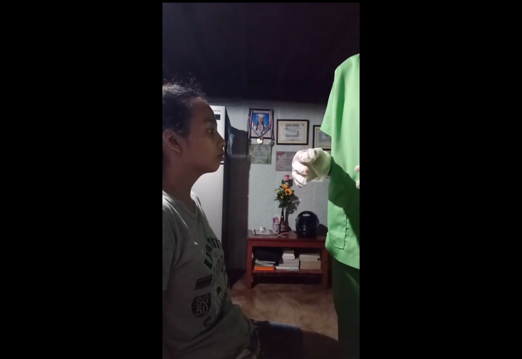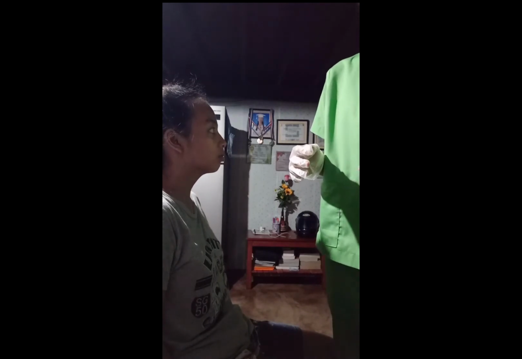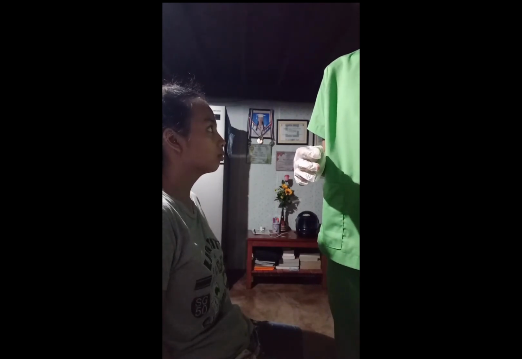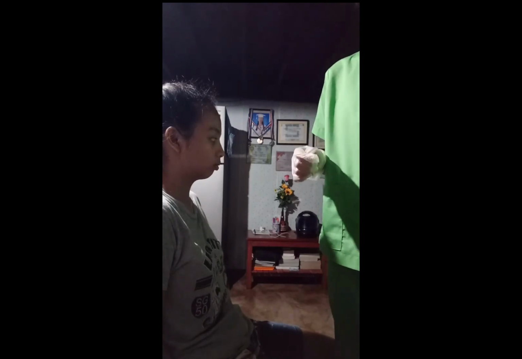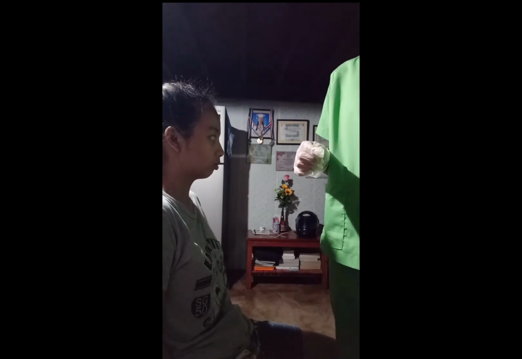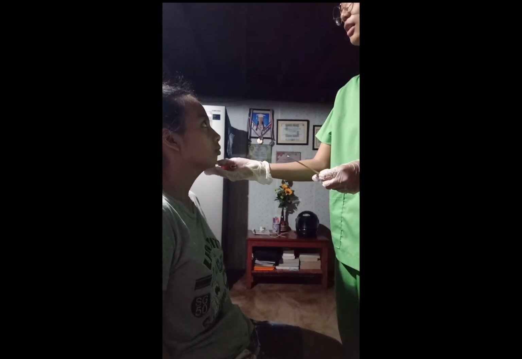Next is inspect the uvula for position and color. For the vagus nerve, it is tested by asking the patient to say "ah." The uvula will move upward and forward. Can you say "ah," ma'am?